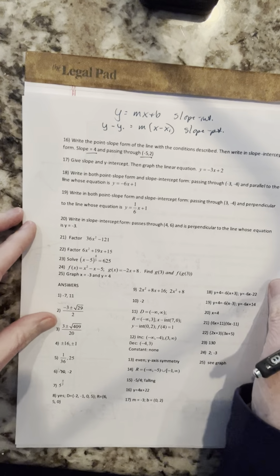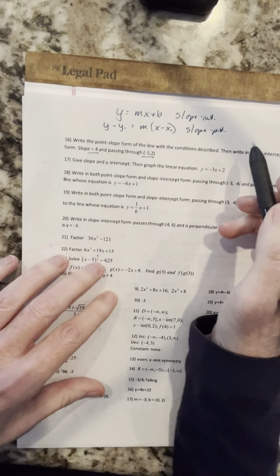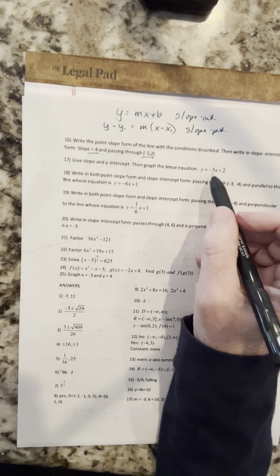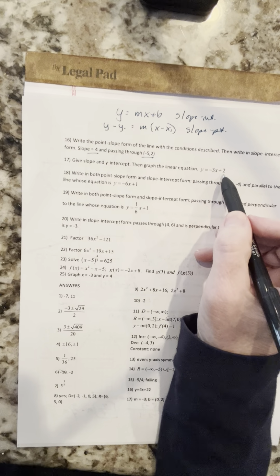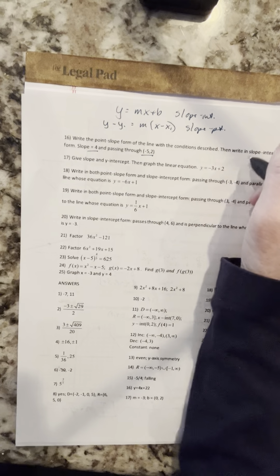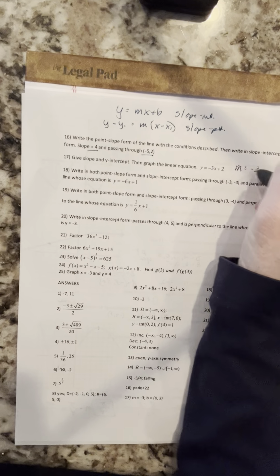Number 17, give slope and y-intercept, then graph it. Okay, let's look at it. y = mx + b. It's ready for us to go. You've got a slope of -3.